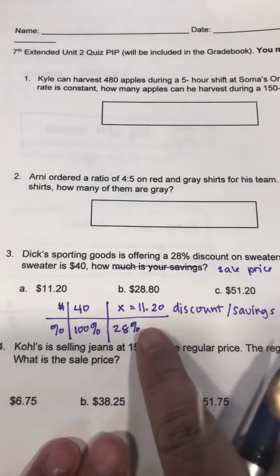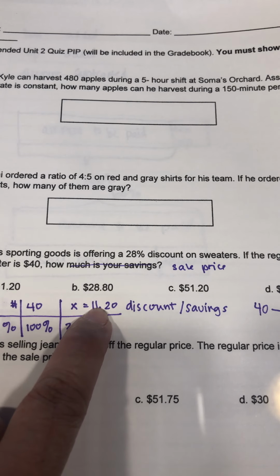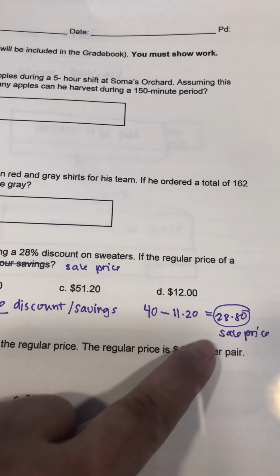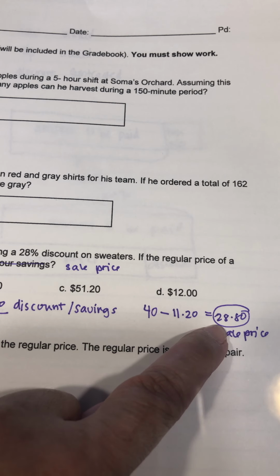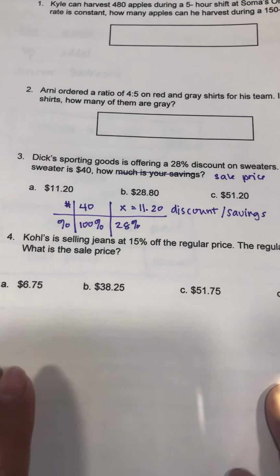Again, this is the original price. This is your discount or your savings. And then this would have been the sale price, or the amount that you're paying to the store. Okay, so let's look at number 4.